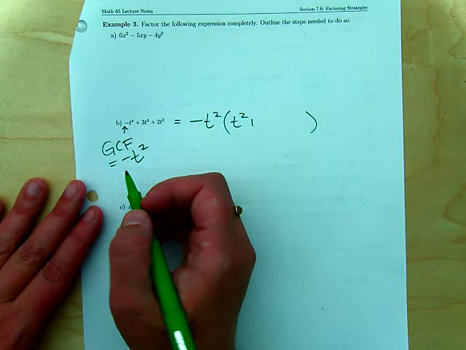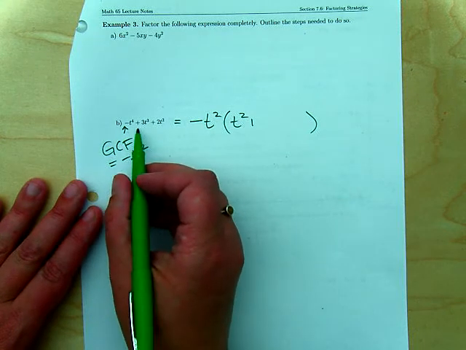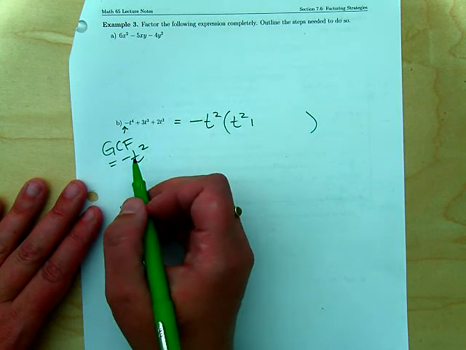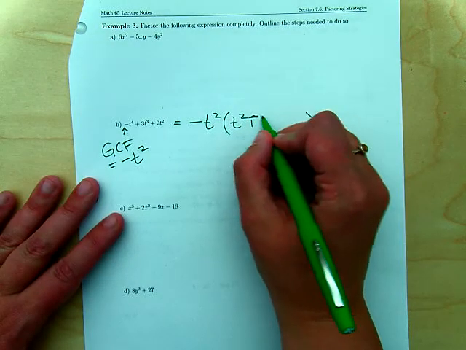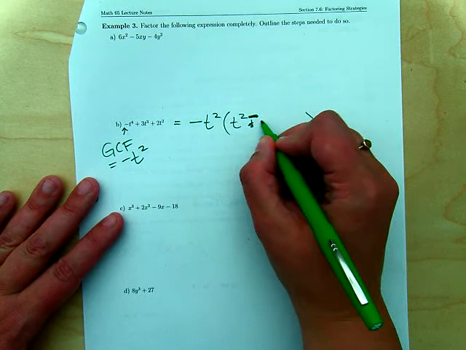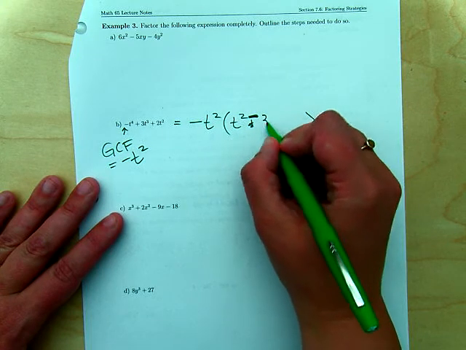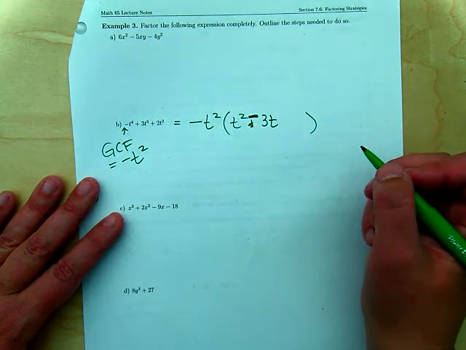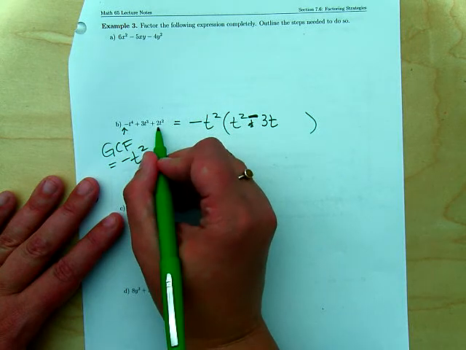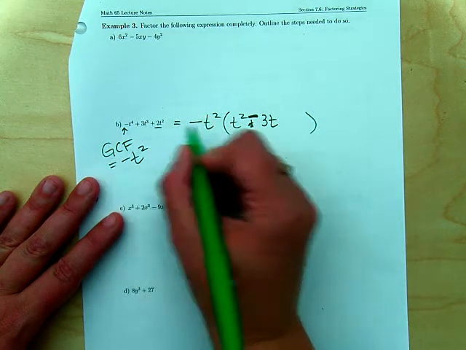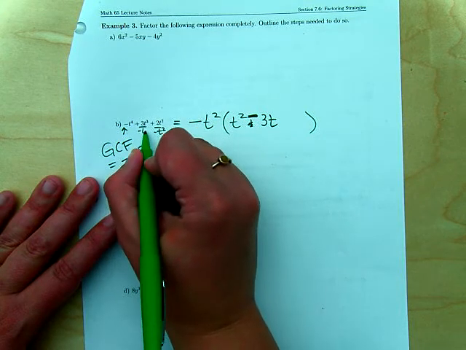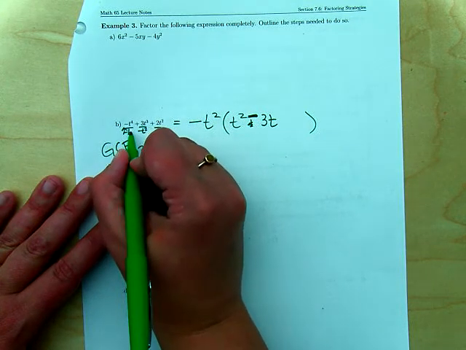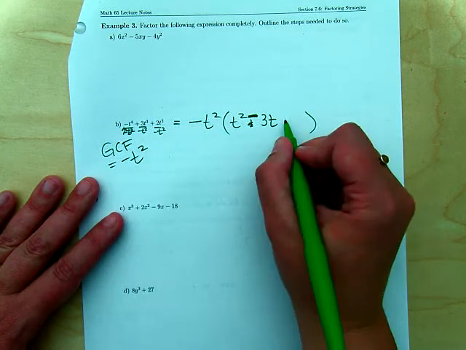Oh, why minus? Oh, every sign is changing. I was going to put plus as well. Minus what? 3t, okay? We're dividing this, and if you want to make a little note to yourself, even though it's not mathematically equal here, you could just write this little negative t squared, just to remind yourself you're dividing by negative.